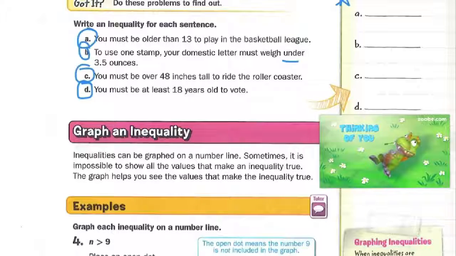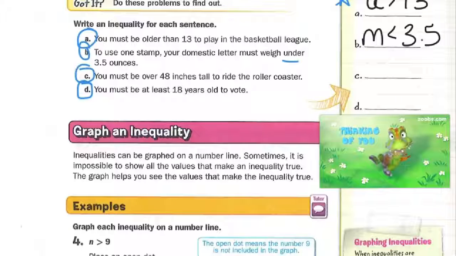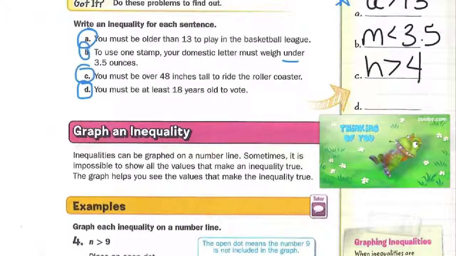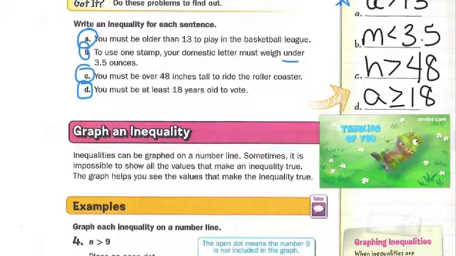All right, time to check your answers. Welcome back. Let's check these answers. Problem A should be A is greater than 13. Problem B, M is less than 3.5. C, H is greater than 48. And D, A is greater than or equal to 18. Remember, you might have chosen different variables than I did, and that's okay, as long as your signs are alright, you are good to go.